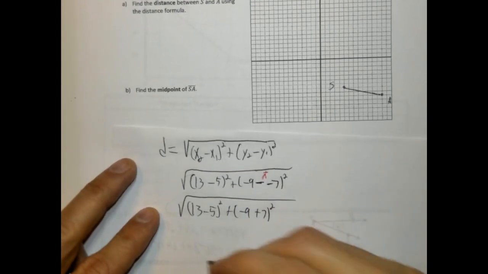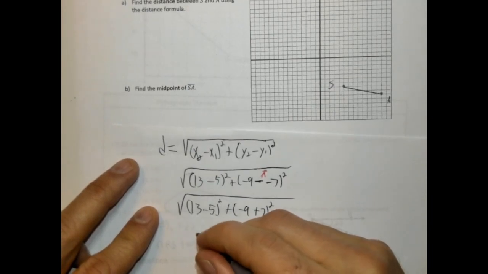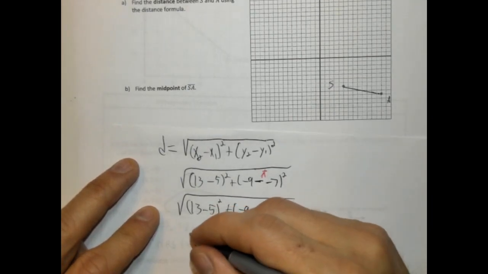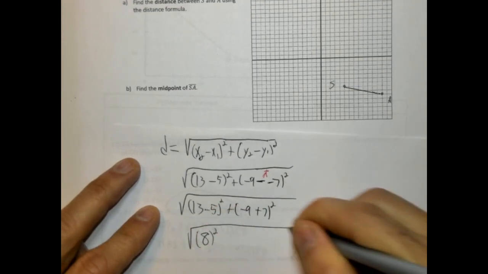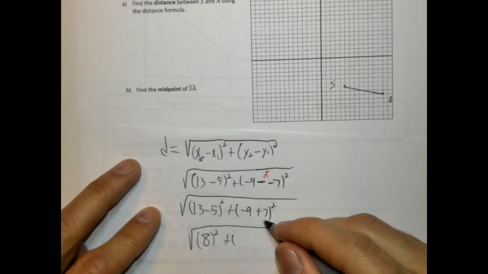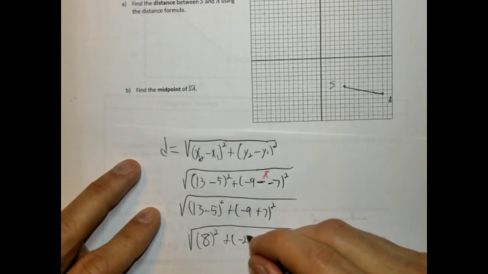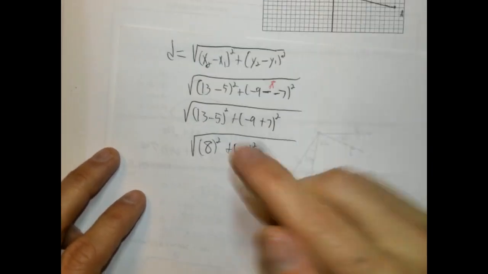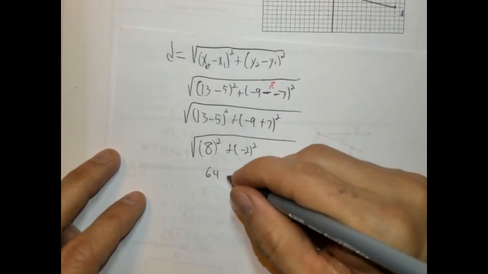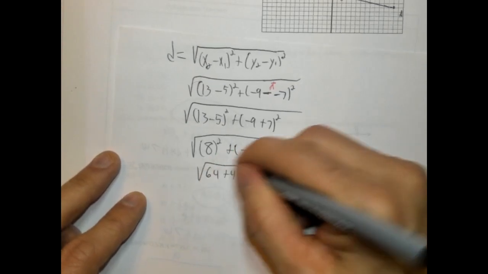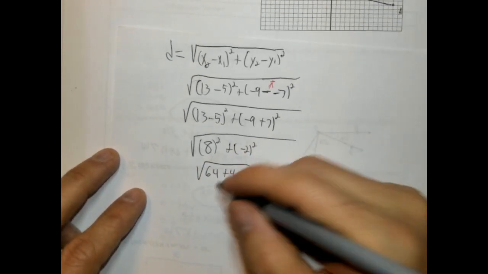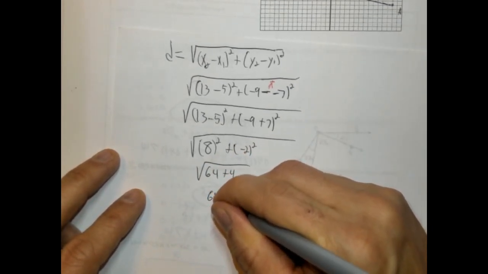So 13 minus 5 is 8. And then negative 9 plus 7 is going to be negative 2. 8 squared is 64. Negative 2 squared is 4. 64 plus 4 is 68.